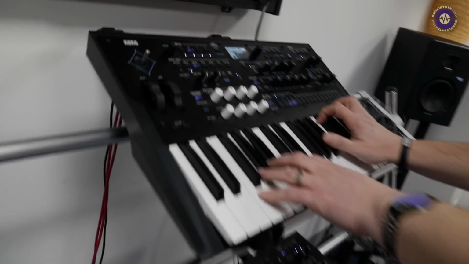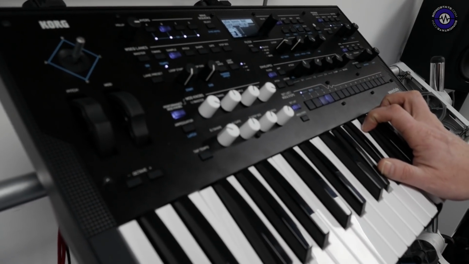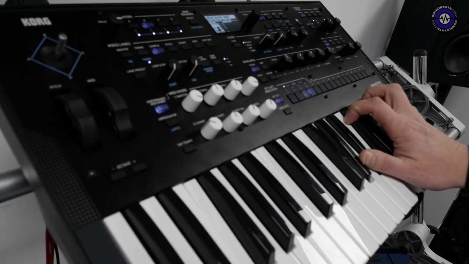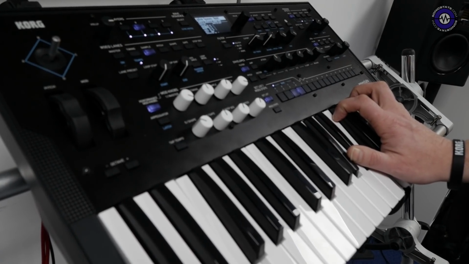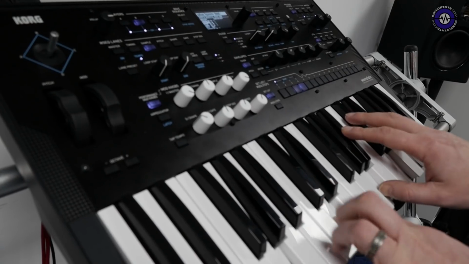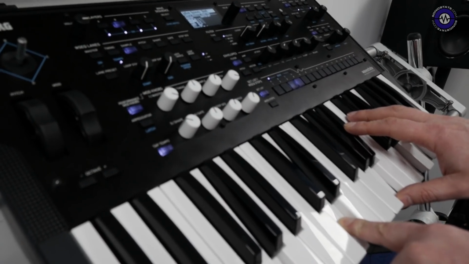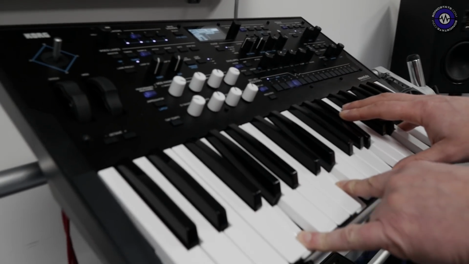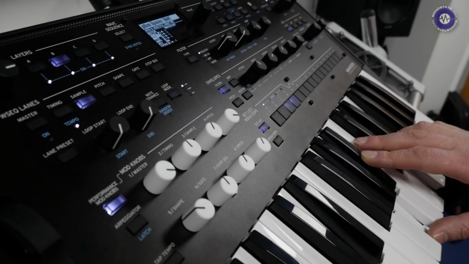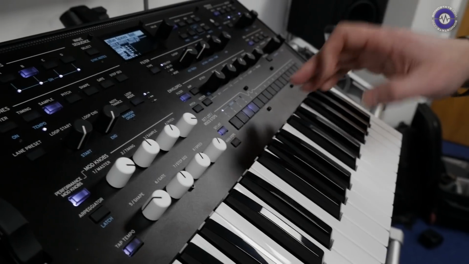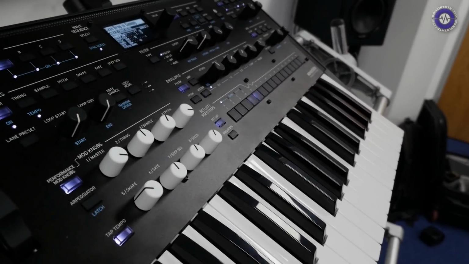So the Wavestate's also great at not just those kind of glitchy, steppy sequence patterns, but also slow evolving atmospheric pads, just like the original WaveStation. So you can hear that stepping through different samples. It has smooth sound transitions built in as well, so it means I can change patch and then the tail of those effects don't disappear.